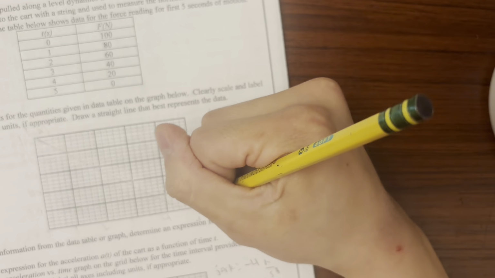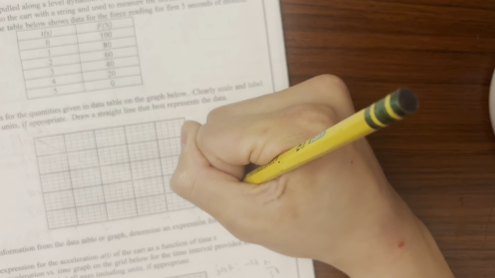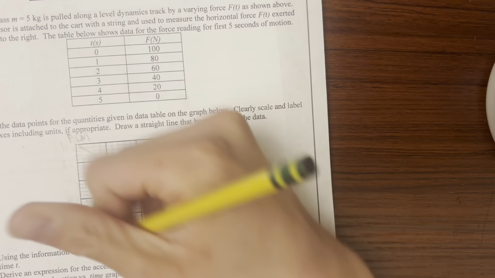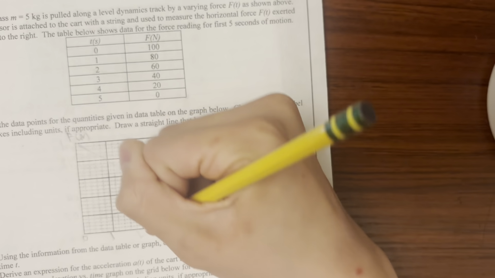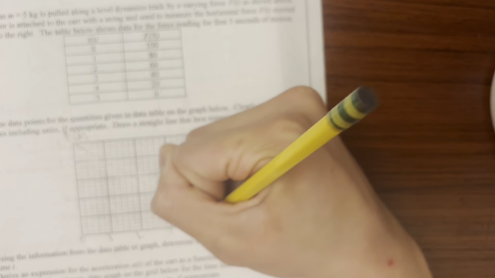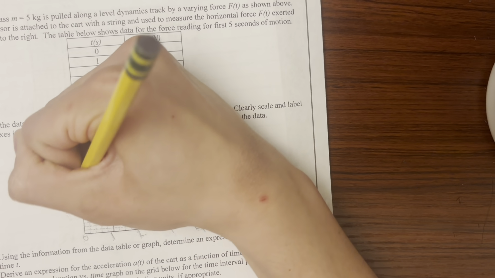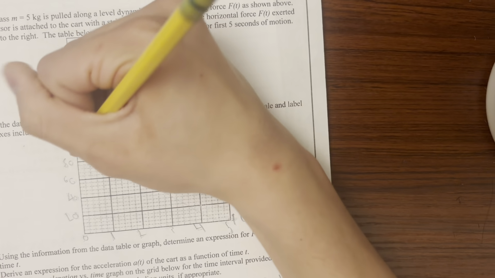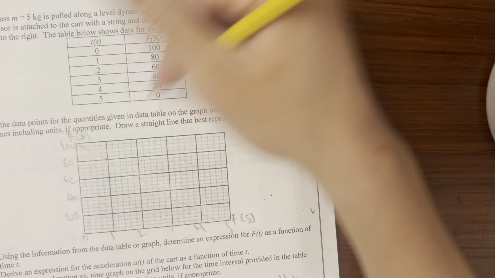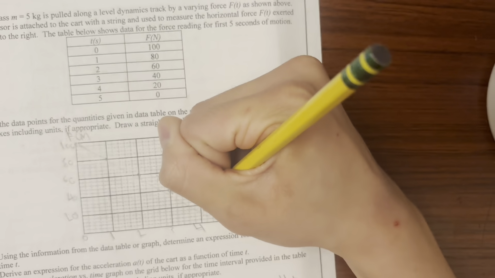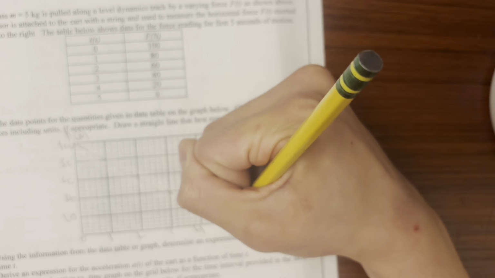Alright, so my horizontal axis will be t, which is in seconds, and then up here will be the applied force, which will be in newtons. I'll scale this with 0, 1, 2, 3, 4, 5, then 100, 80 going down, 60, 40, 20. So we can see the points here: 0, 100; 1, 80; 2, 60; 3, 40; 4, 20; and then 5, 0.